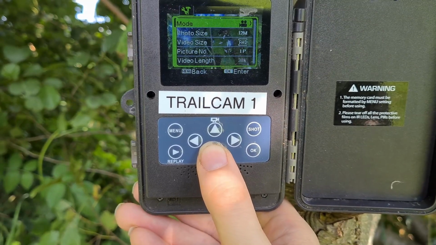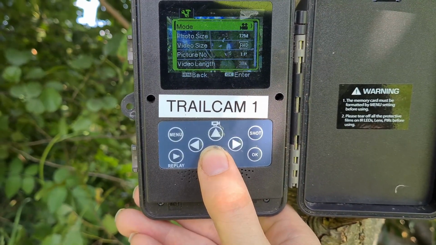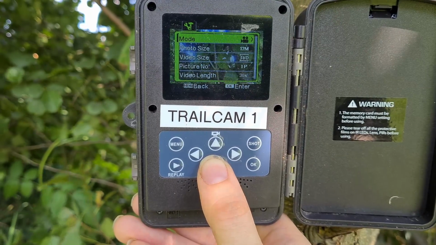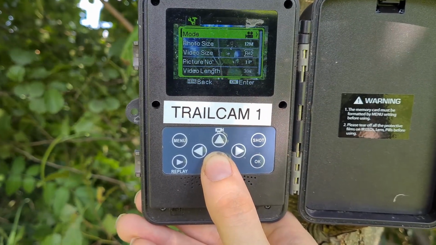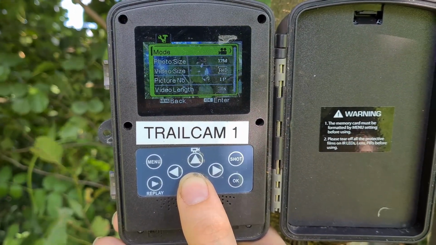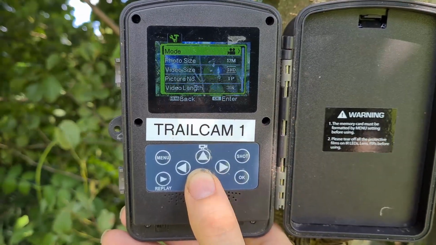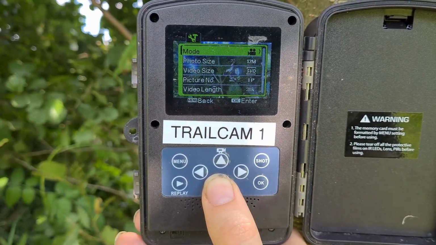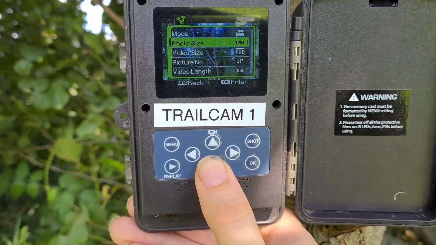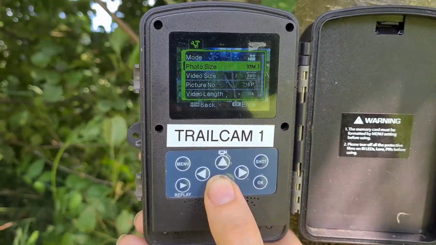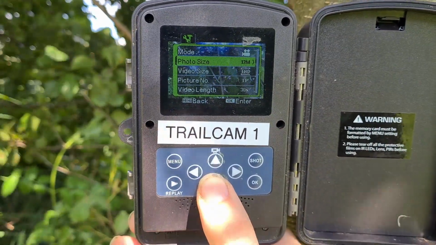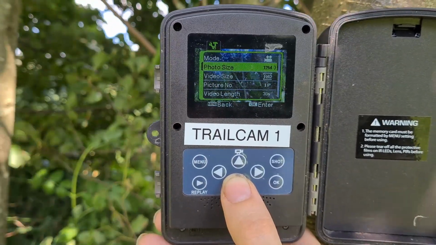So for the case that I want to check out what is going on, I usually set them to video only, and if I wanted to take pictures out of the video, then I could do a frame extraction in the editing software anyhow. Photo size 12 megapixels. I'm pretty sure that's interpolated on this cheap model, but okay.